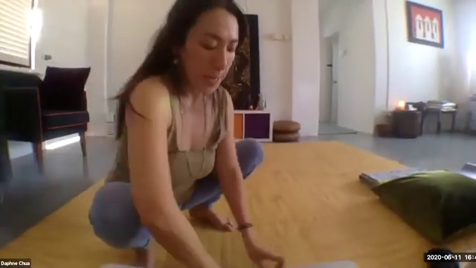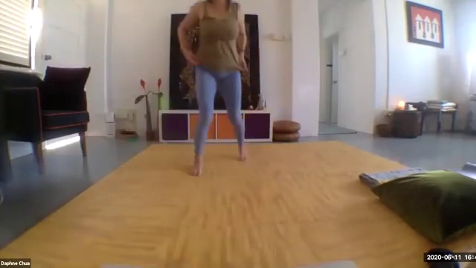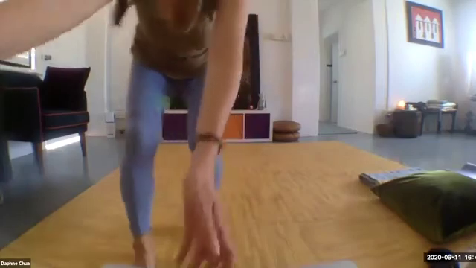Nice. Once you're in standing, just stay for a moment. Just let your nervous system once again come back to this slightly different plane, a different relationship with gravity. Okay. Nice.